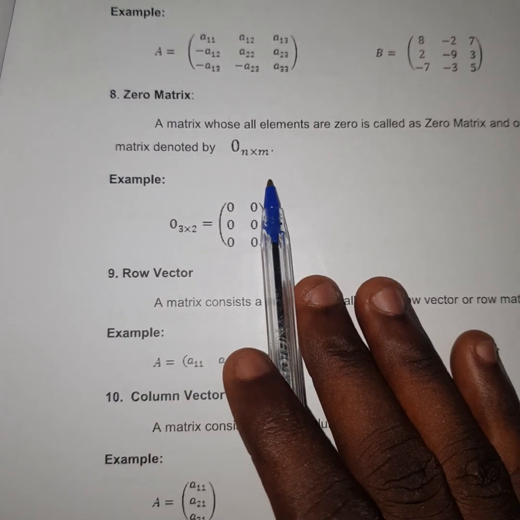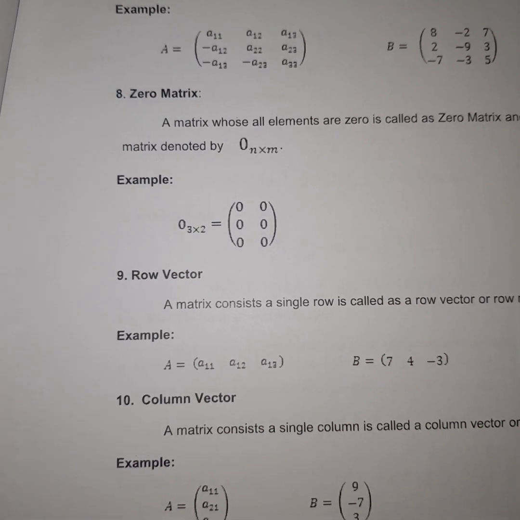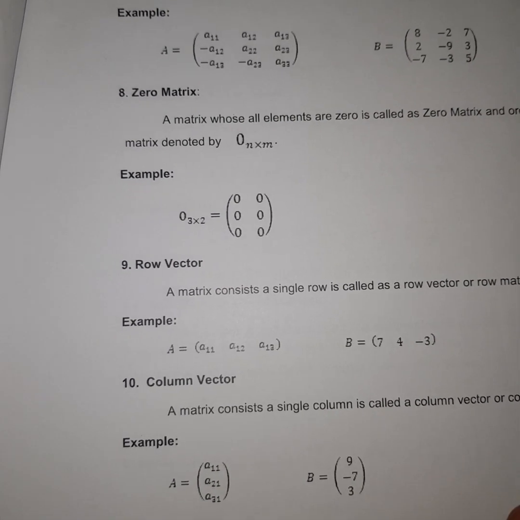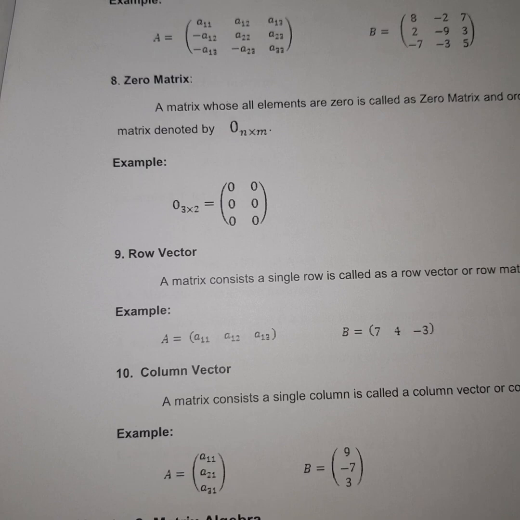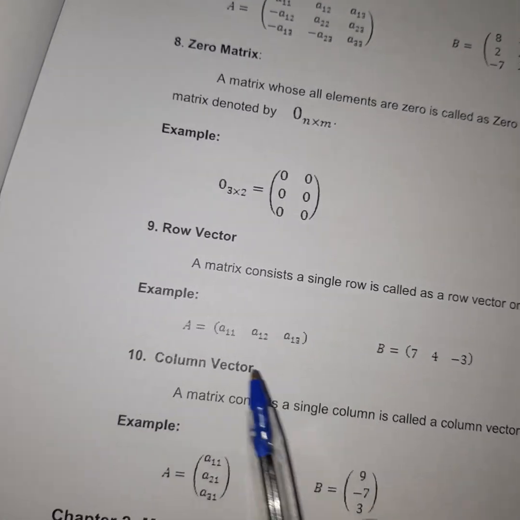Now let's look at the zero matrix. As the name implies, the matrix is zero. Whether it's 3 by 3 or 4 by 4, it is a zero matrix. It means that all the entries are zeros. And we won't waste much time there.